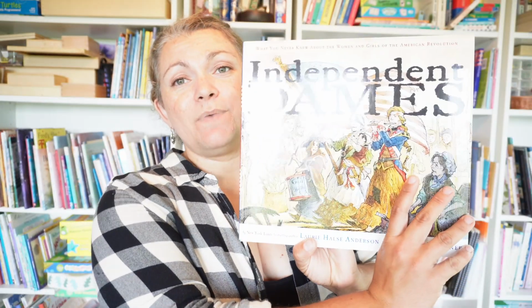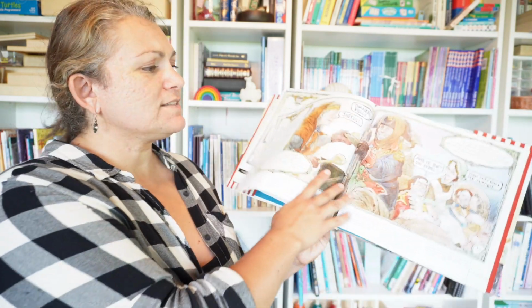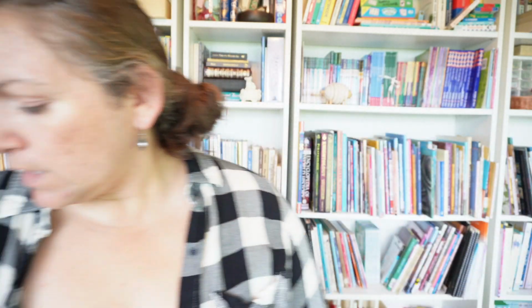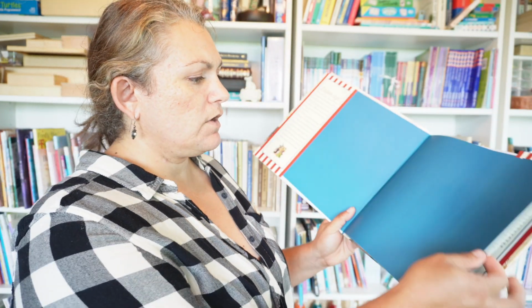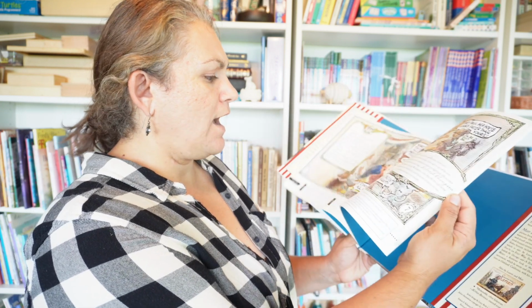Then I also have Independent Dames, which is What You Never Knew About the Women and Girls of the American Revolution by Lori Halse Anderson. Let me back up here for a minute. This actually has chapters on different people. One of the chapters is on a bunch of people all together, but it's a chapter book about different people in here, as opposed to this one, which just talks about women in general in the American Revolution. And then it does highlight certain ones.